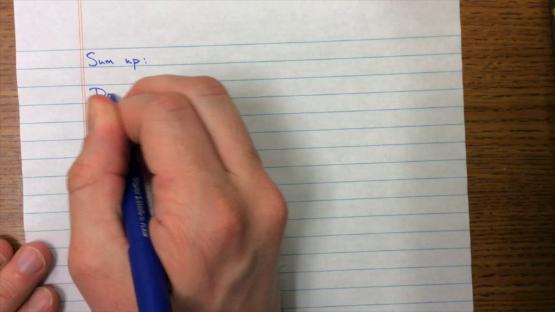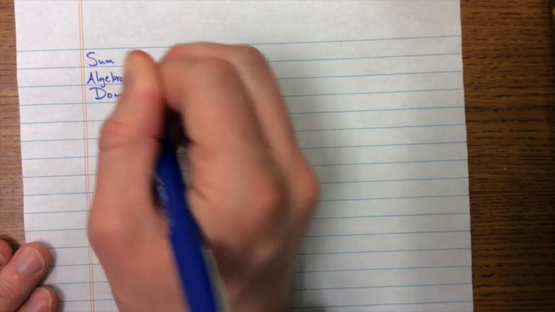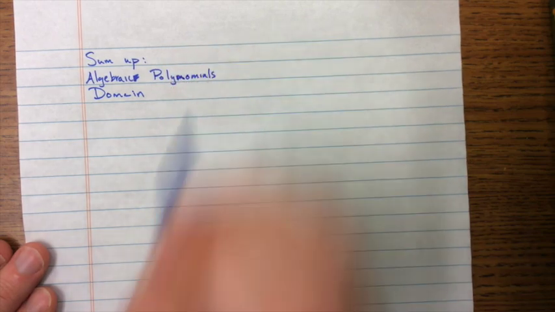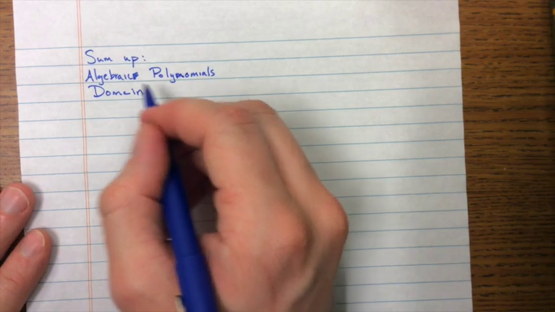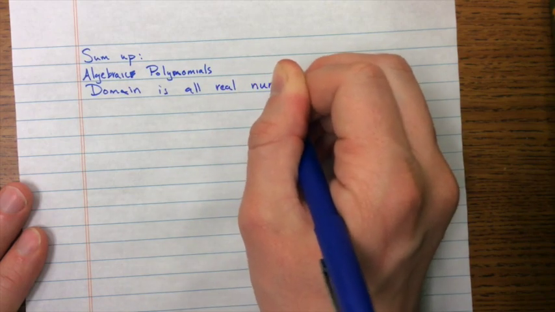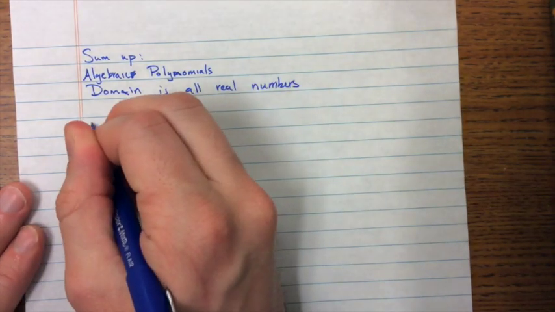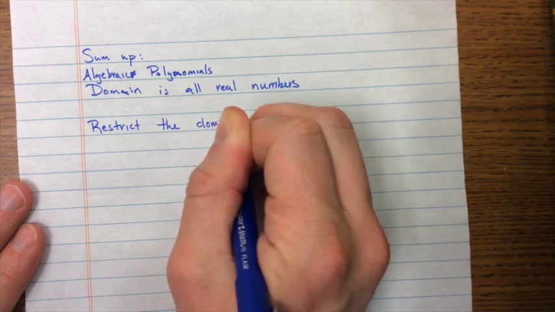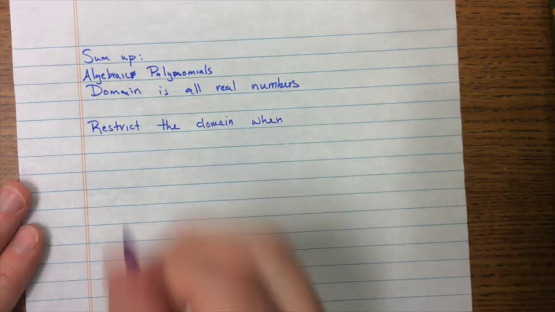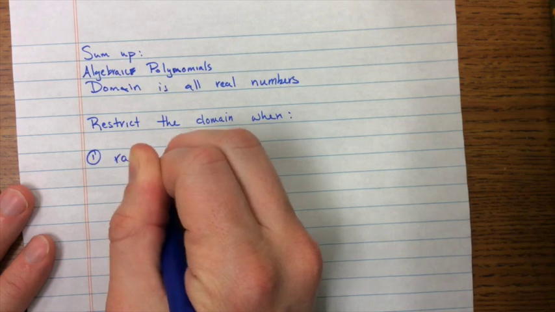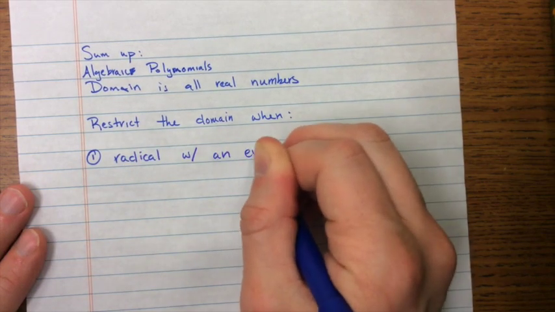typically, with algebraic functions, polynomials, so we're talking about like x squared, x to the third power, x to the fourth power, anything like that, the domain is all real numbers. But there are cases where you have to restrict. So we'll put, restrict the domain when, and there's two cases where we're going to restrict the domain: a radical with an even index.